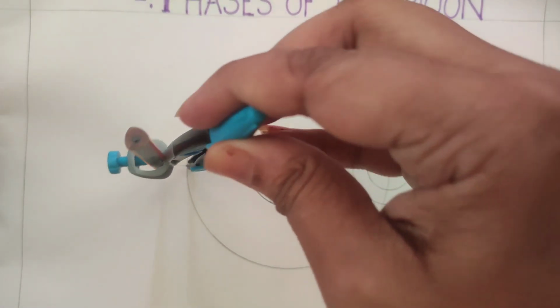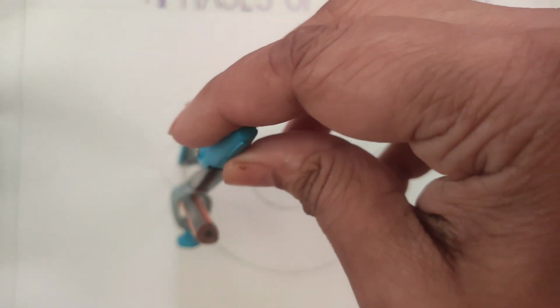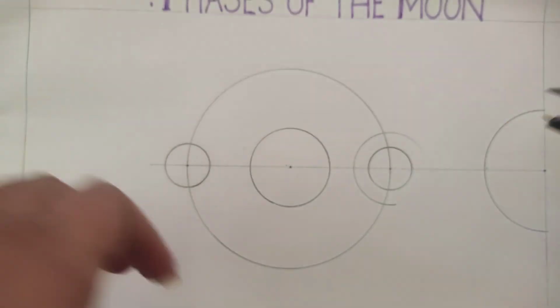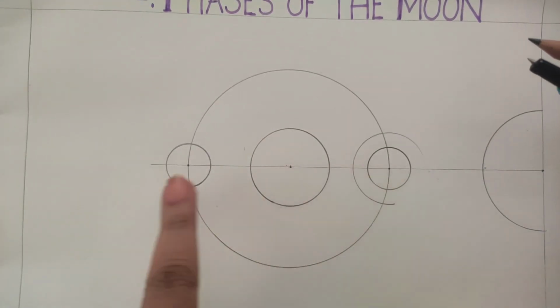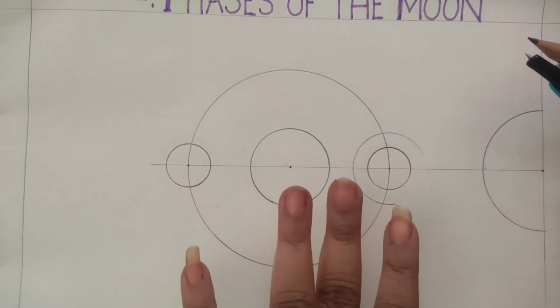And over here again the same measurement. Make a round over here, okay. This is the first phase, this is the full moon phase, okay. I'll discuss this later, okay.